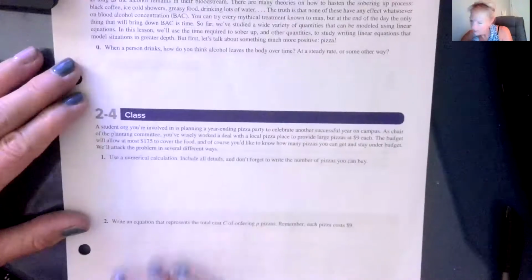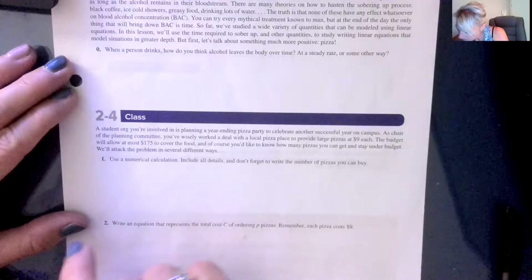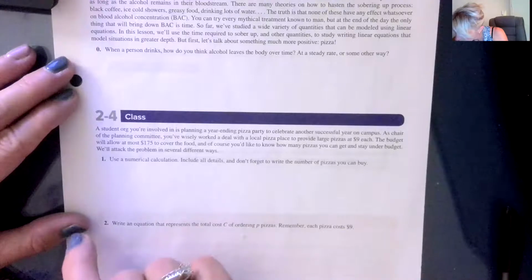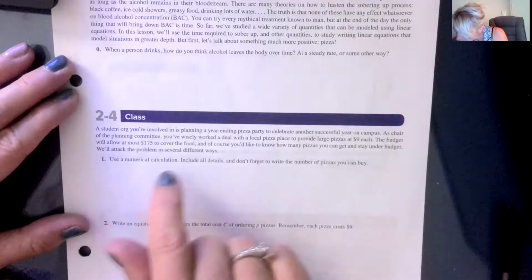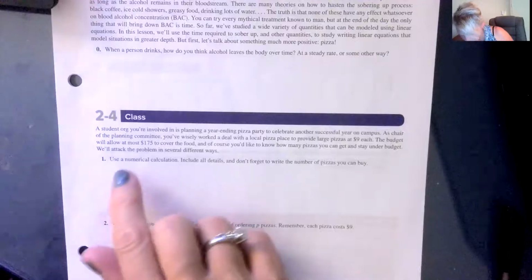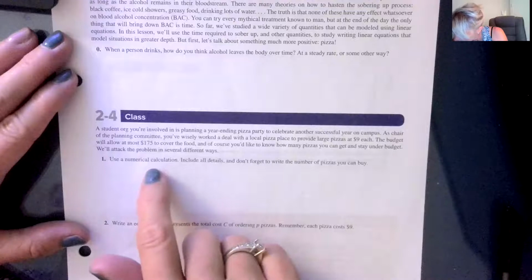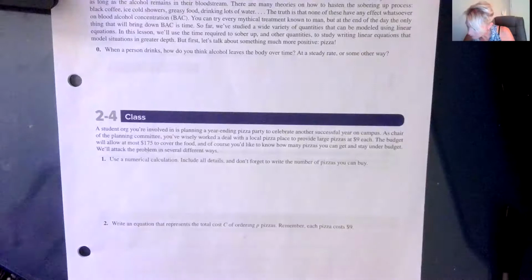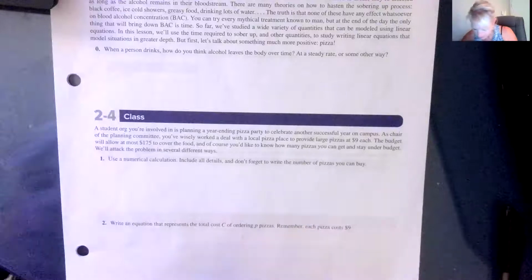So let's just go down here to the bottom of page 171. It says a student org you're involved in is planning a year-ending pizza party to celebrate another successful year on campus. As chair of the planning committee, you've wisely worked to deal with a local pizza place to provide large pizzas at $9 each. The budget will allow at most $175 to cover the food. And of course, you'd like to know how many pizzas you can get and stay under the budget. We'll attack the problem in several different ways. Use a numerical calculation, include all details, and don't forget to write the number of pizzas you can buy.